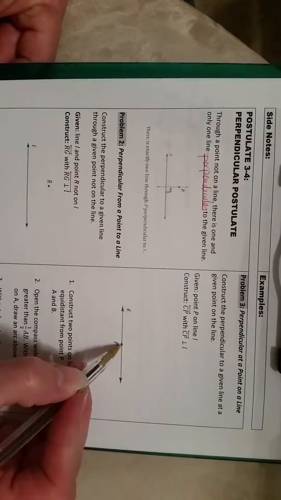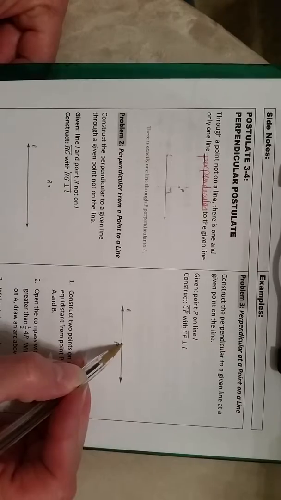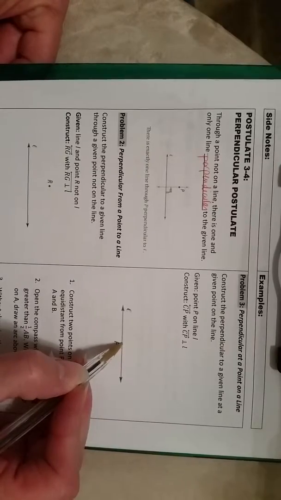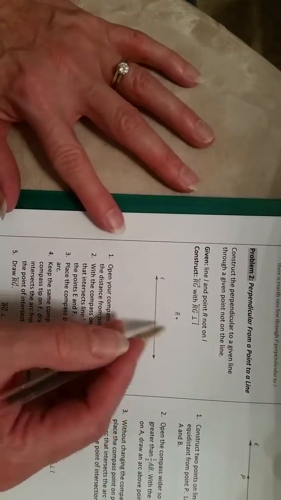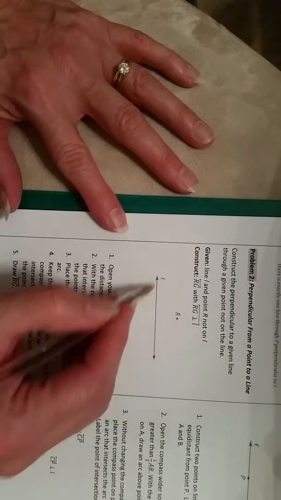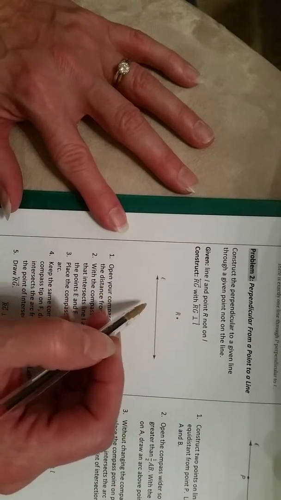So we have two constructions to do here for perpendicular lines. For the first one, point R is not on line L, and so we're going to construct a line through point R that's perpendicular to L. In the second construction, it's the same type, constructing a perpendicular line, but here the point P is on line L, just a little bit different. So let's look at problem 2. We're going to construct a line through R that is perpendicular to L, and point R is not on line L.